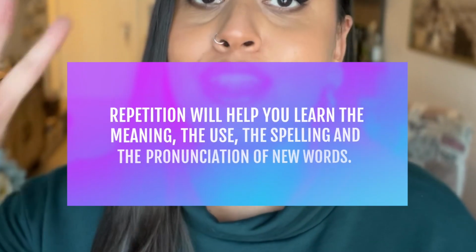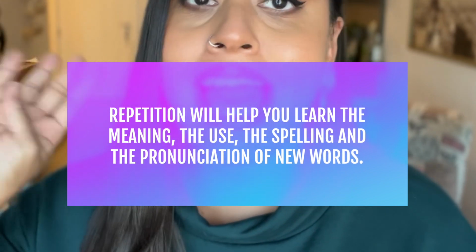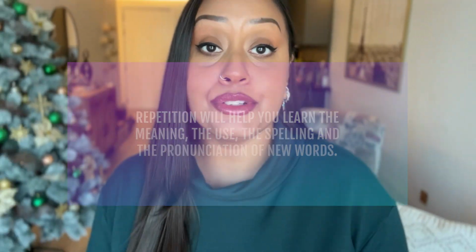And repetition of new vocabulary is going to help you learn the meaning, the use, the spelling, and the pronunciation of new words. A lot of times what happens is when we come across a new word, we see or hear something new, we write it down and we start to develop this very long list of vocabulary. But then we do not use these new words or phrases, and as a result, we just forget them.